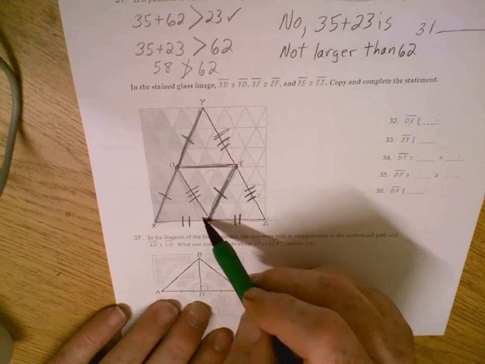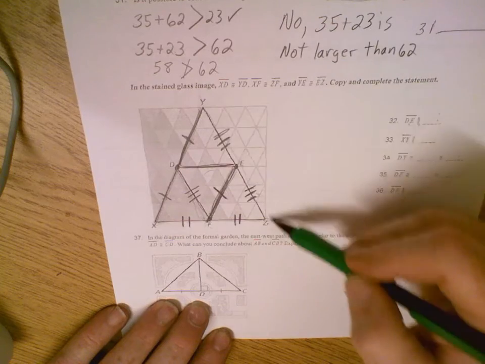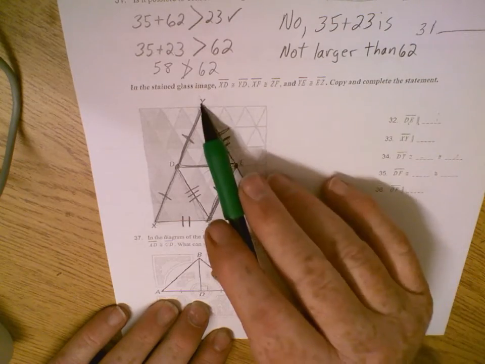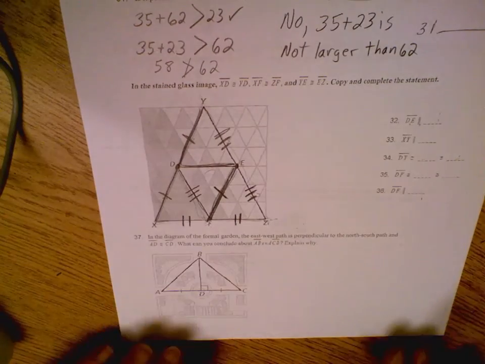Then they ask you DF is parallel to which side? Well, it's going to be this side right here. Name it with just the two letters, YZ. That's going to go right there.